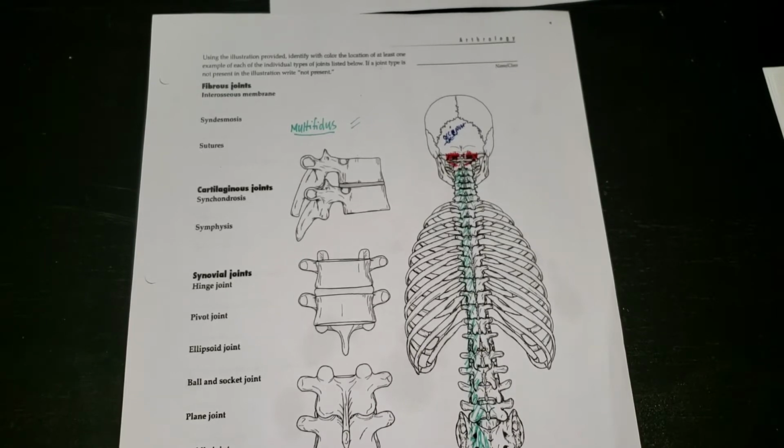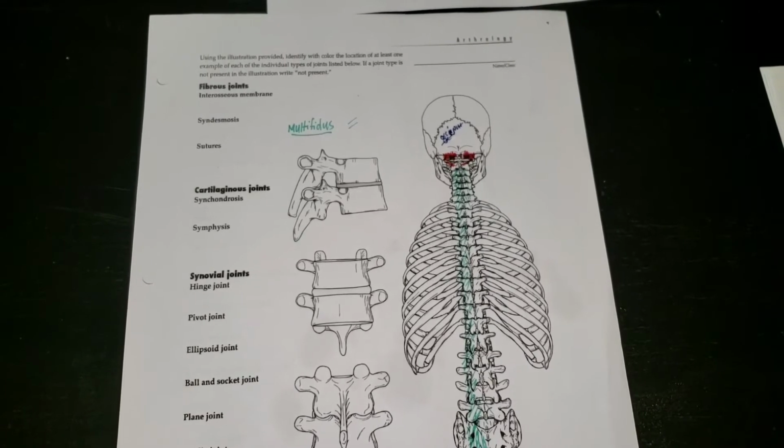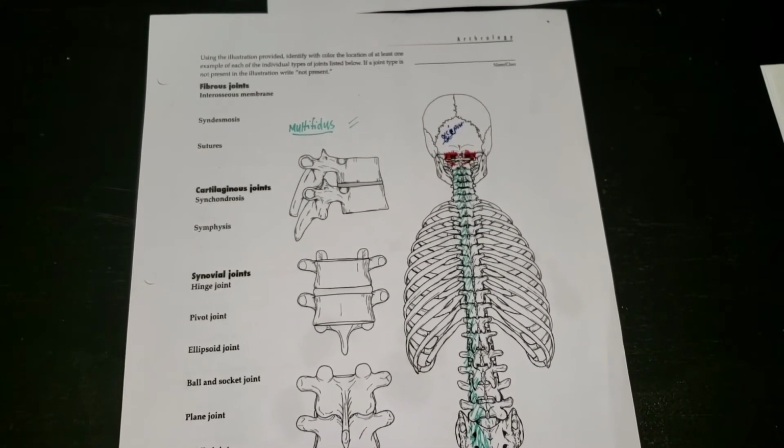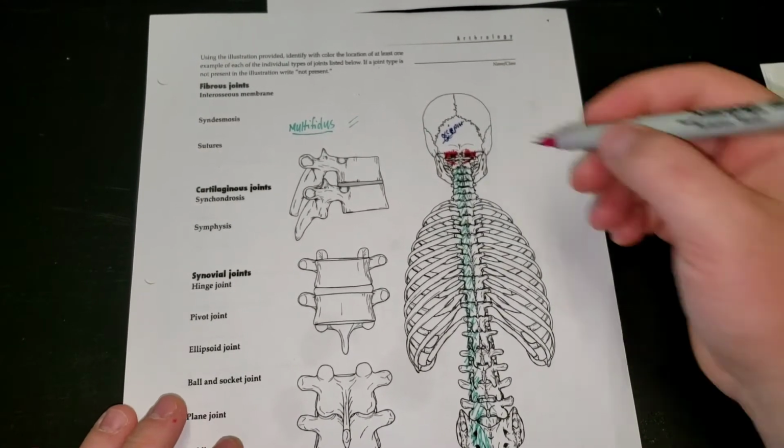Okay, the next one we're going to do is still part of the transversospinalis group, which is going to be semispinalis.